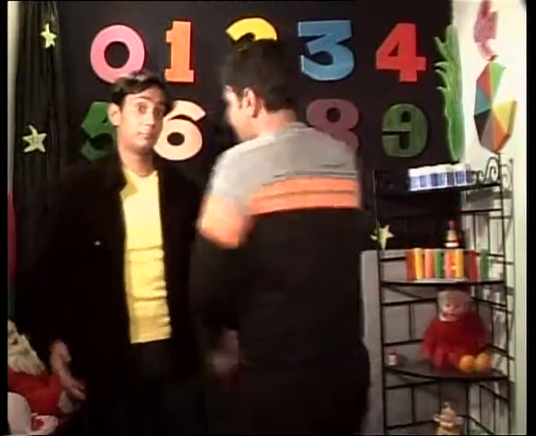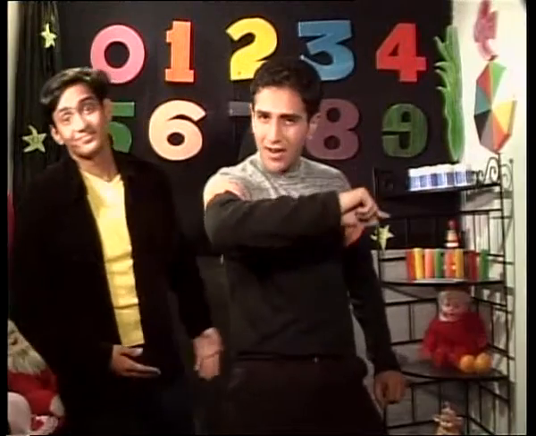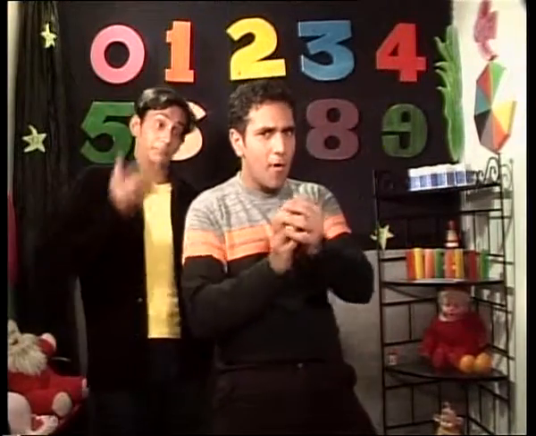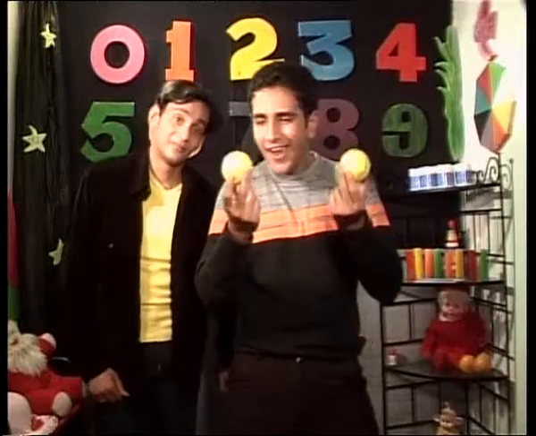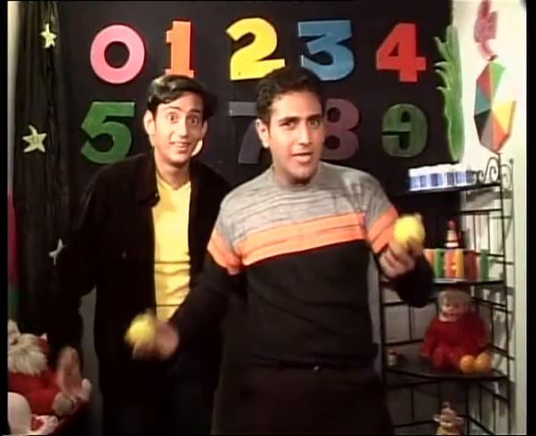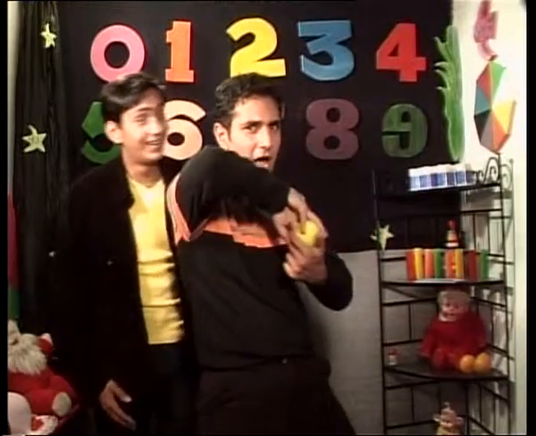We use lines to write numbers. We twist and turn lines to make numbers. For example, here I have one ball, and if I add one more to it, I have 2. Hey, isn't that fun? Absolutely. So now, let's go and find out more about these numbers.